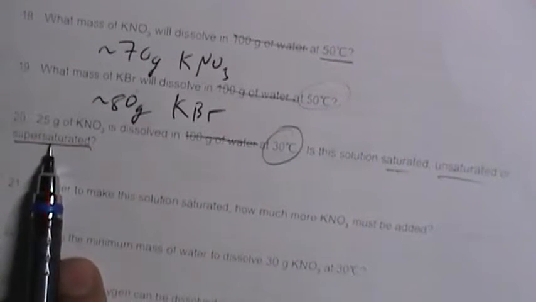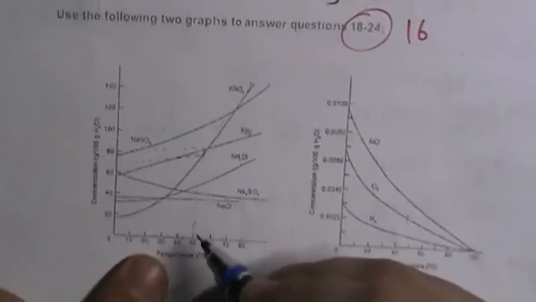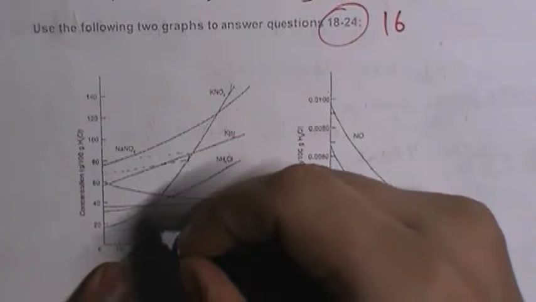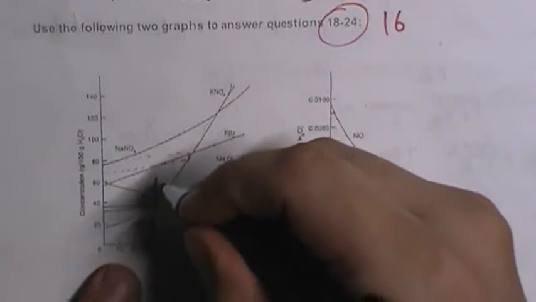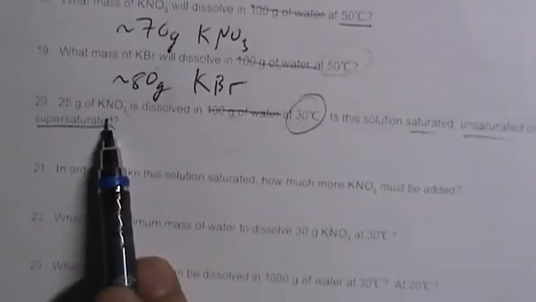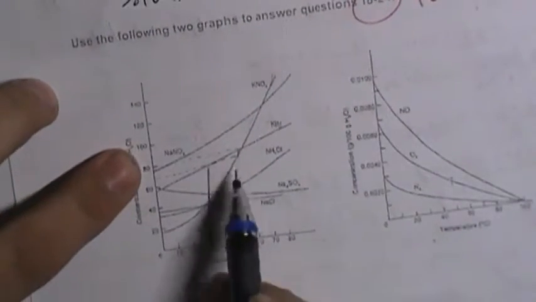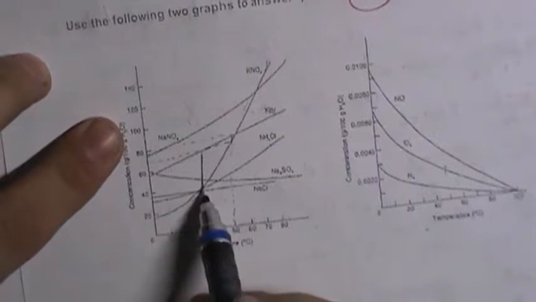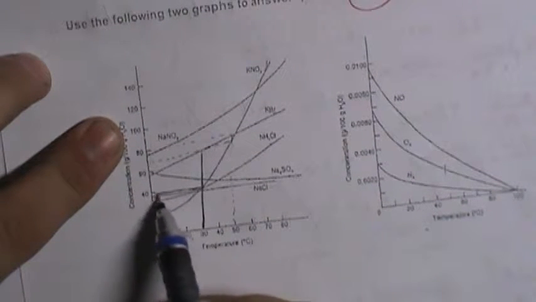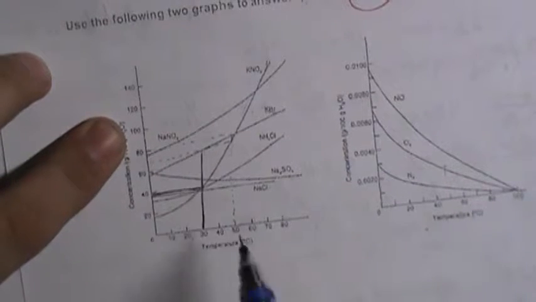So we're looking, is it on the line, below the line, or above the line? So, first thing, 30 degrees Celsius. Let's extend a line up from that. Well, let's make this a solid line. Make it a little different. Oops, I think I just overshot what we're looking for again. Potassium nitrate. Yes, I overshot. So potassium nitrate, doesn't matter. We'll go where it intersects potassium nitrate and draw a line over to our temperature axis. It's just a smidgen shy of 40. So about 40 grams could dissolve at 30 degrees Celsius.